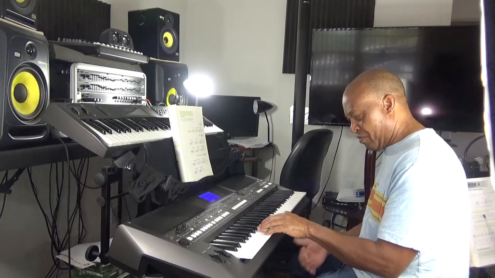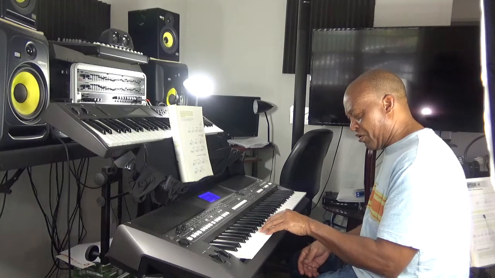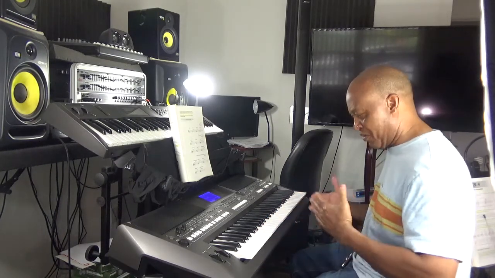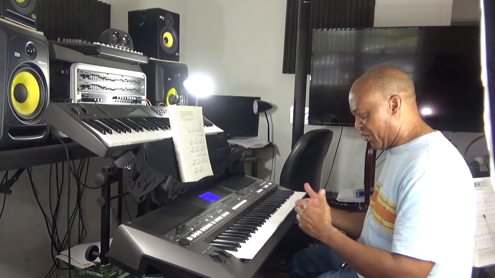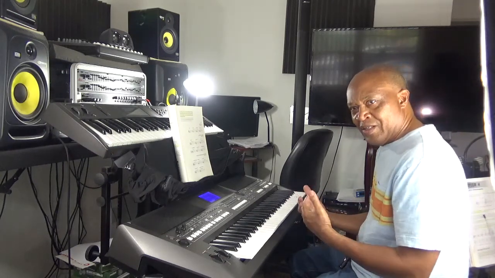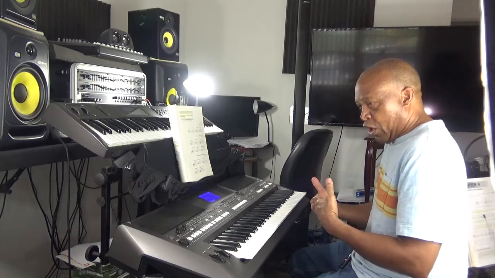You know, if I play the regular major chord, there's no tension there, because the C major chord completes itself. It is at home.